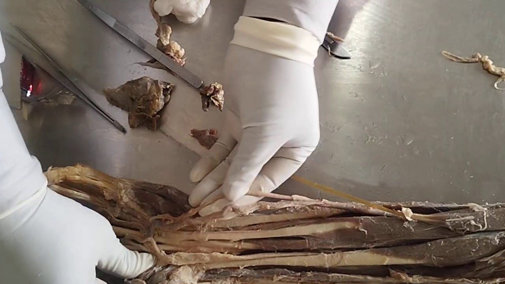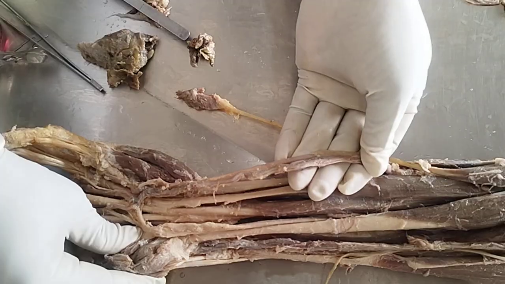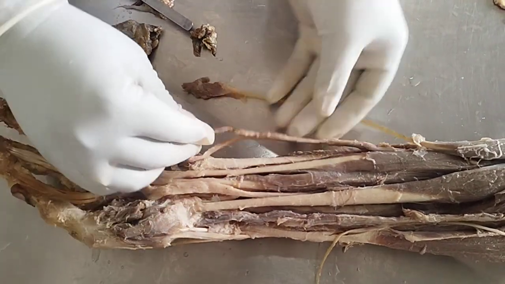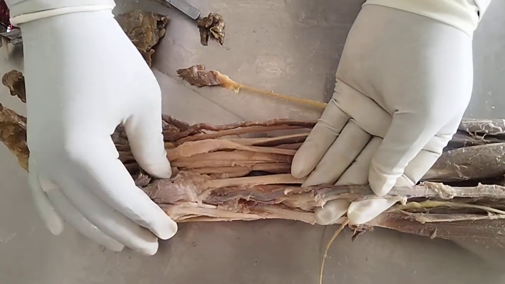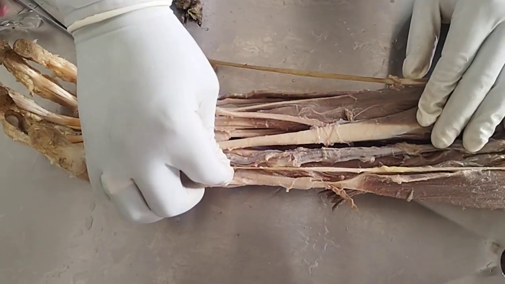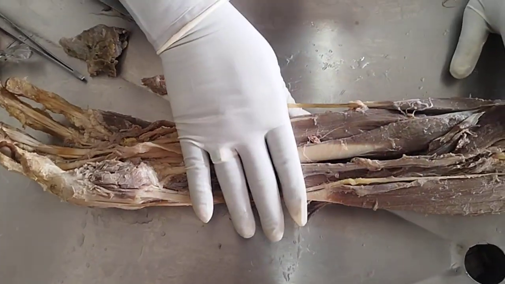So in the flexor compartment region, medial side: ulnar nerve and ulnar artery; center: median nerve; lateral side: radial artery and radial nerve. These are the flexor compartment structures present in the forearm region.